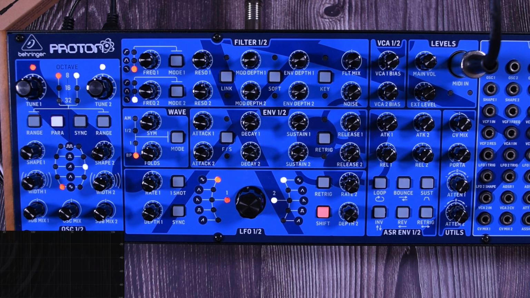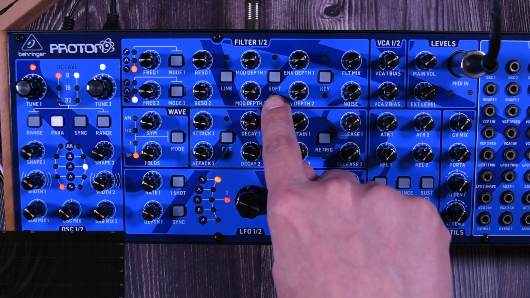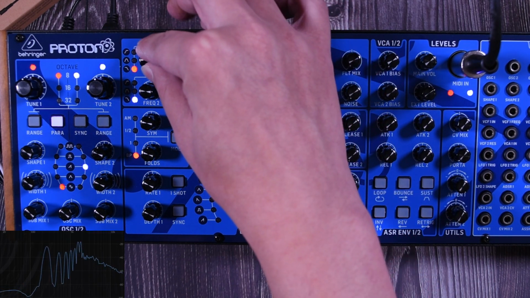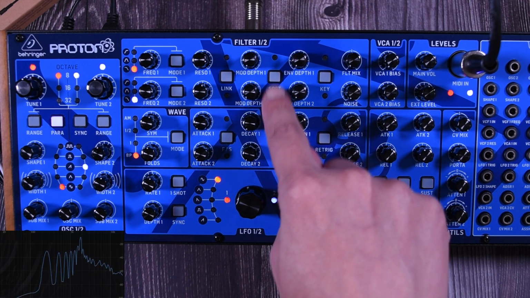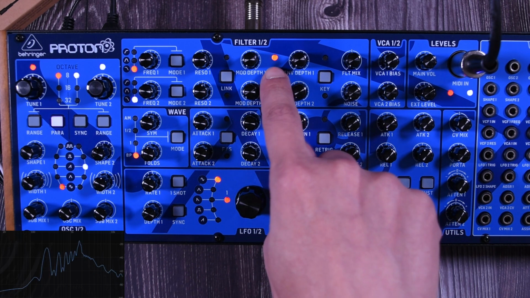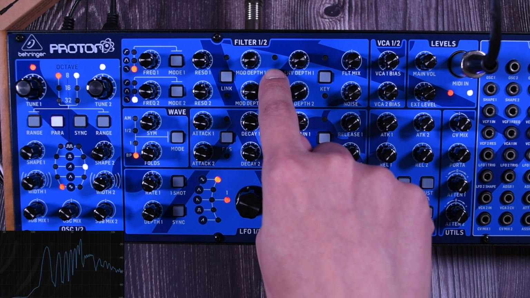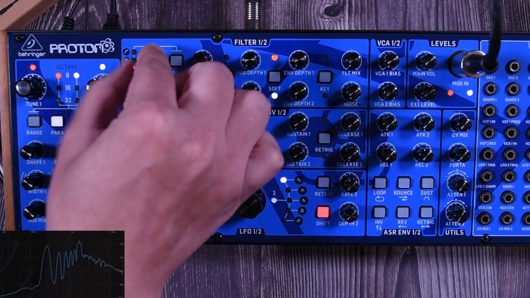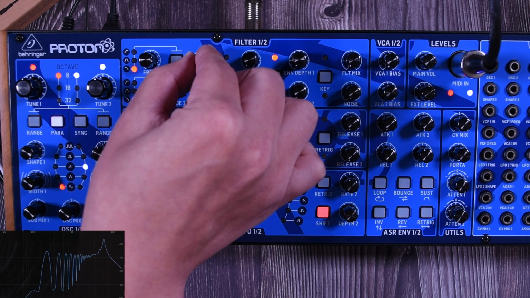Since the resonance can go really wild, you have an option right here that says soft. And for now, I'm just going to go wild again. Maybe it's too much. If I go to the soft and enable it, it's going to soften the resonance. This goes crazy, a little bit less. So this is a soft mode that we get for the resonance.